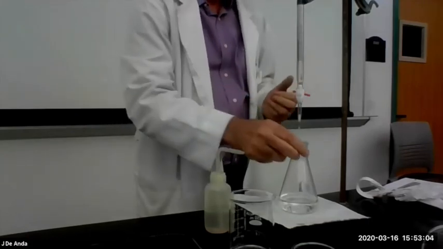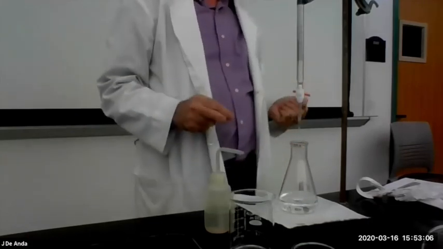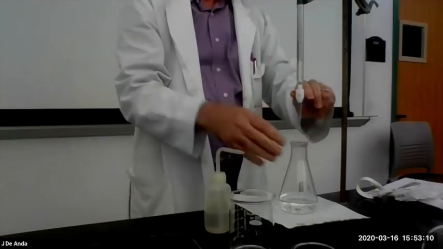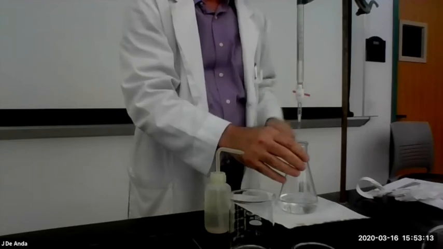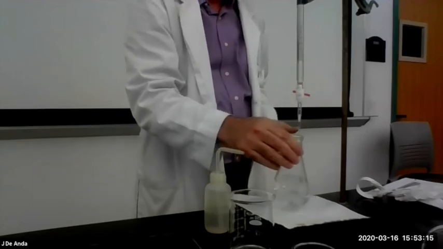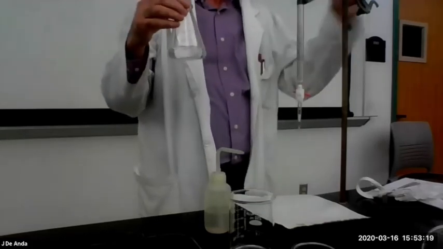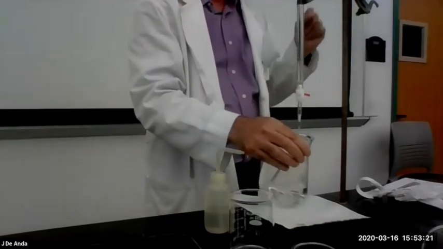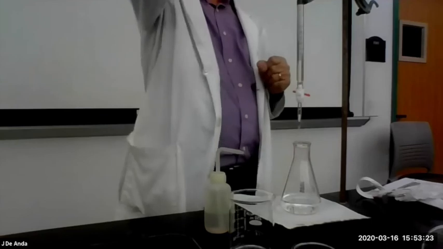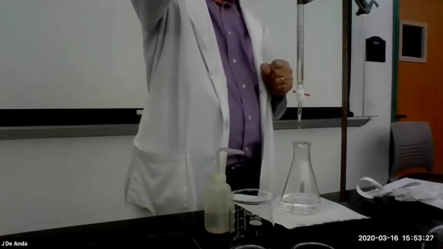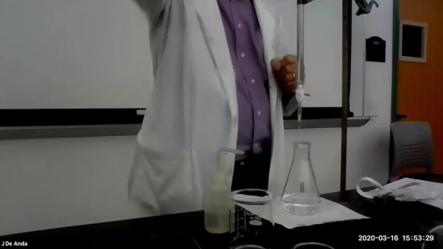And now I'm ready. If I want to be sure, I might give it one more shot. Okay, I already wrote that down. One more shot. And what will probably happen is that it'll overshoot and turn neon pink. That means that the volume you recorded was the right one, all right? You don't have to refill the burette. You can now take the volume that's in there and count that as your initial volume of your second trial.